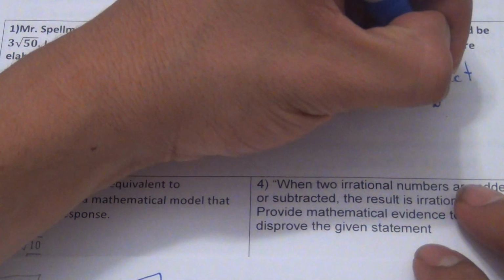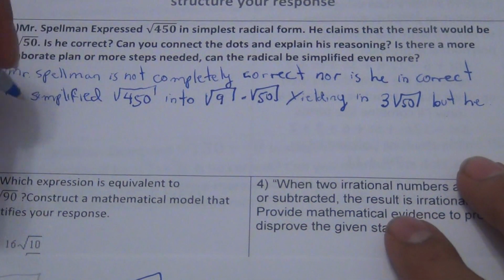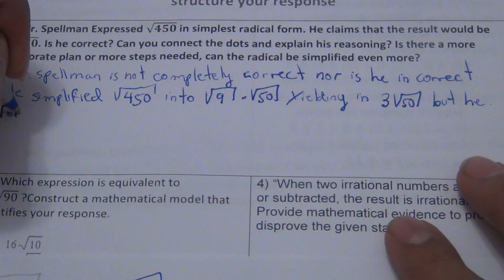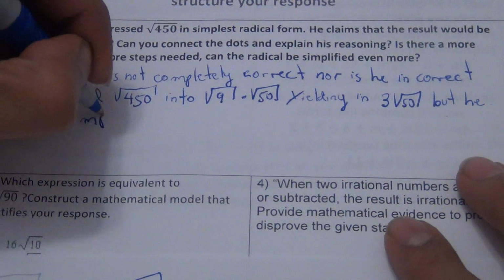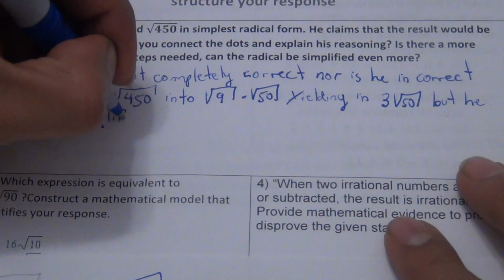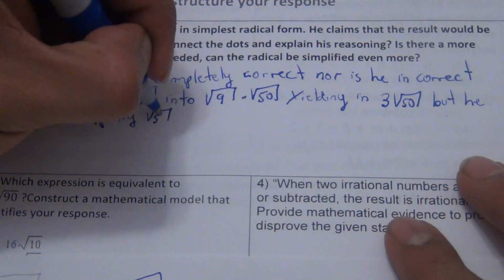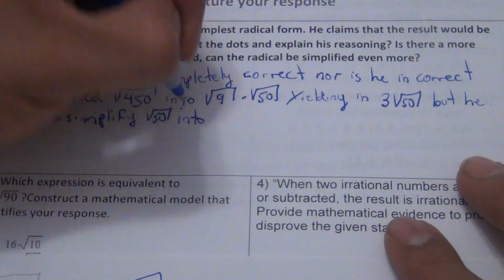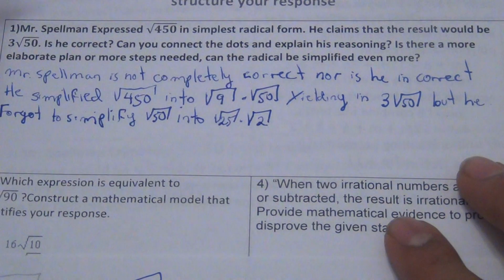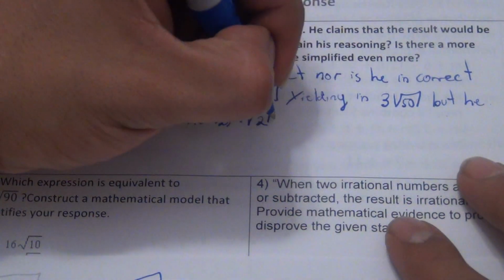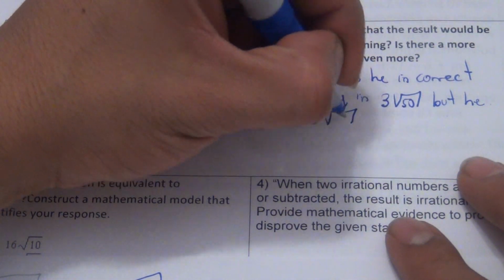But he forgot to simplify. He forgot to simplify radical 50 into radical 25 times radical 2, which is equal to 5 radical 2.